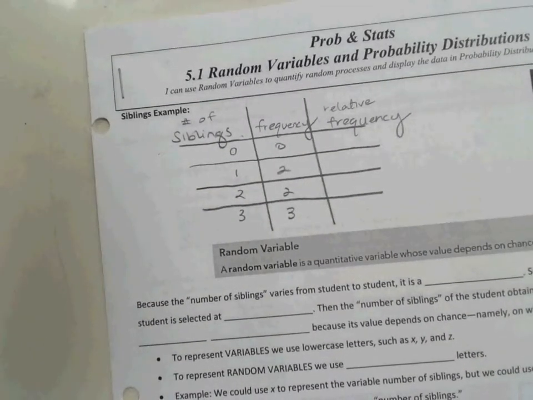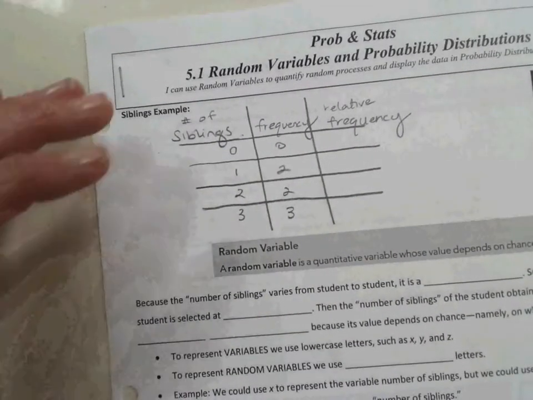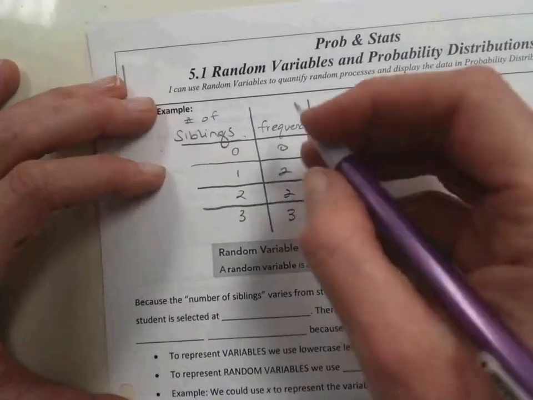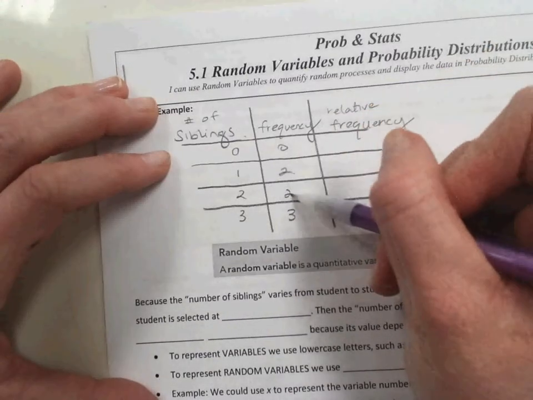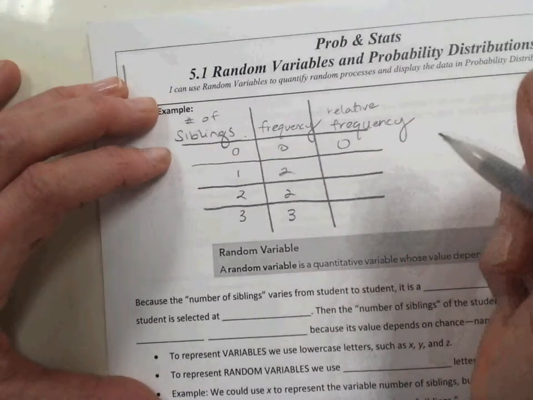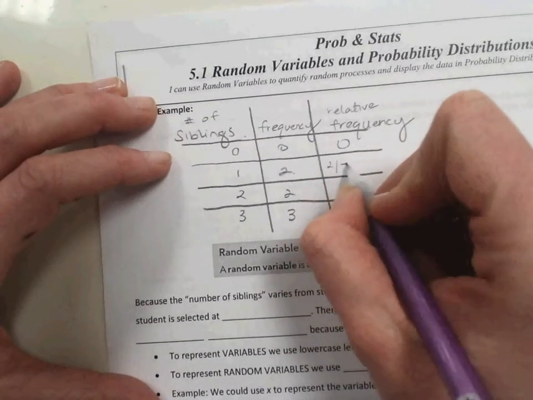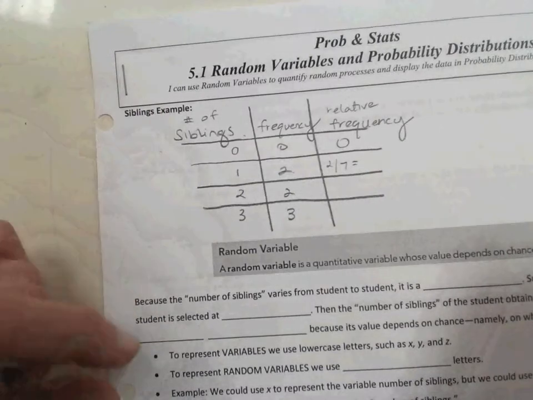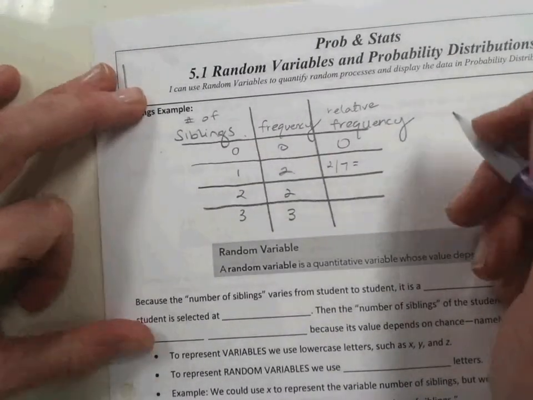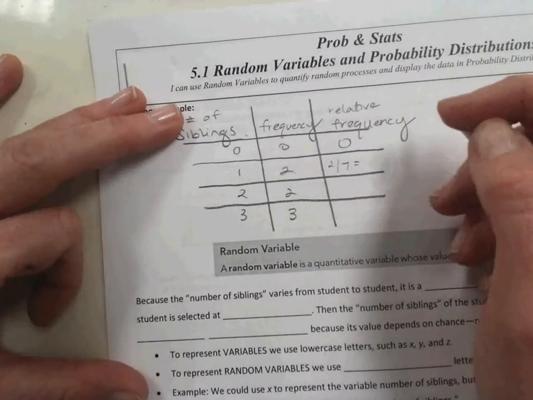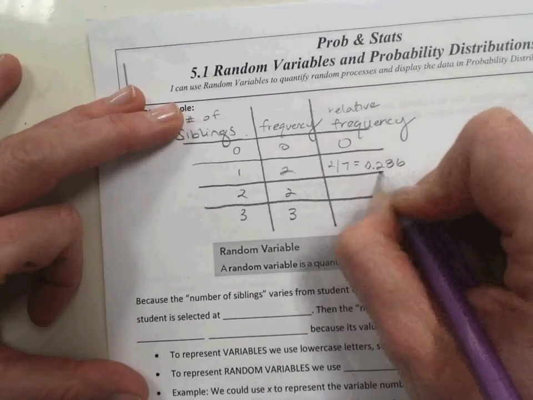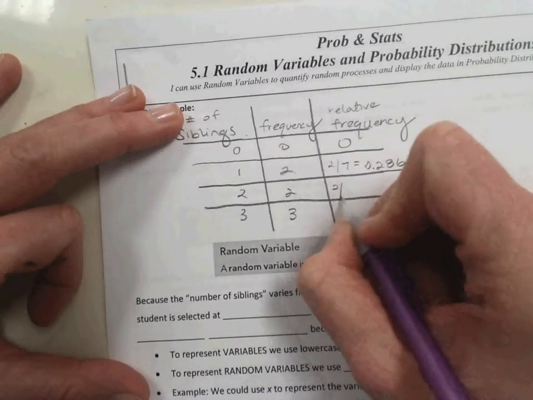All right, so then to calculate relative frequency, does anybody remember how we did that? Relative frequency? Divided by the total. So the total here would be 2, 4, 7. So obviously if there's 0, that would be a relative frequency of 0. And then 2 divided by 7, and we'll take 3 decimal places. Round to 3 decimal places. 0.286, thank you. And then we'd have the same.